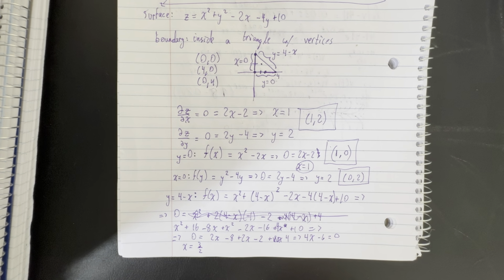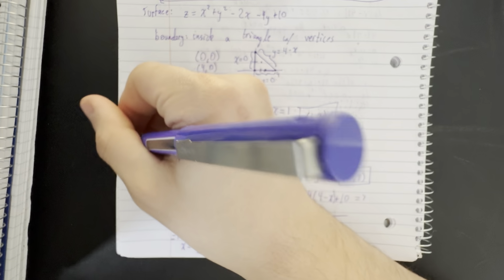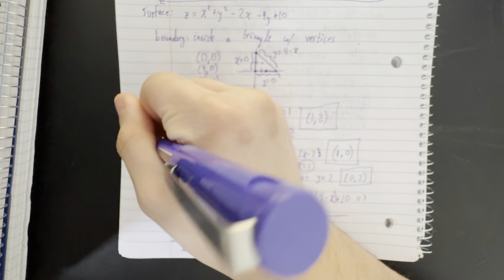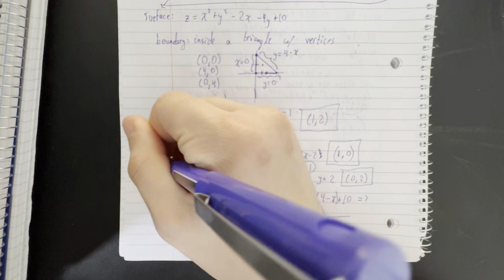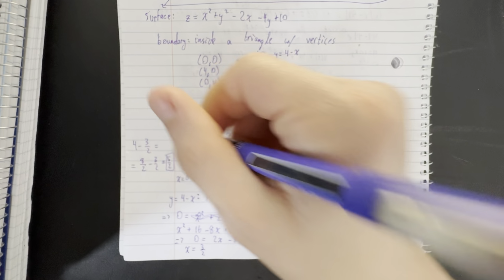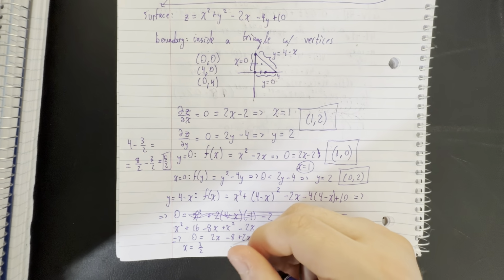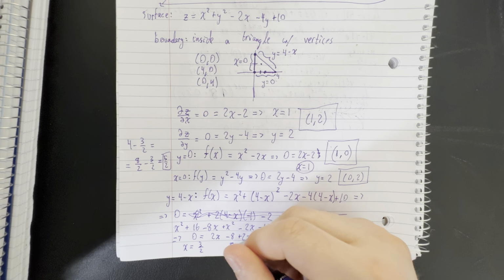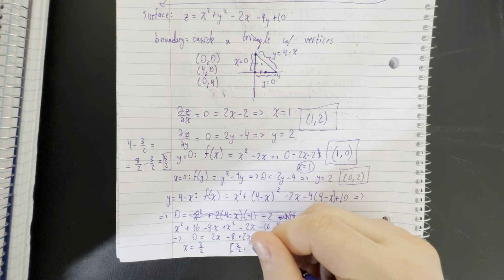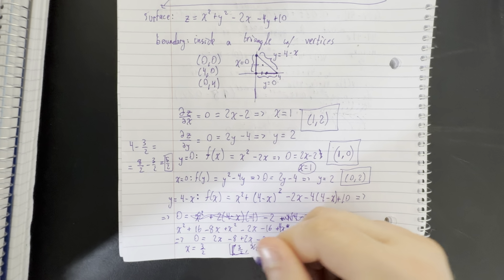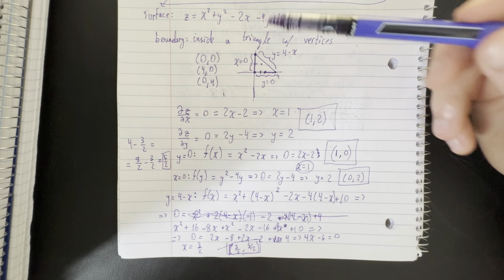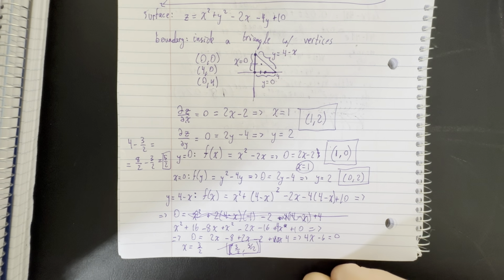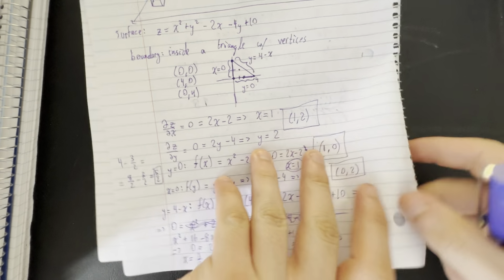Okay, and now we also know that in this case, y is equal to 4 minus x. So 4 minus 3 over 2, that's just 8 over 2 minus 3 over 2, and that's 5 over 2, right? So our final point that's important to us is going to be 3 over 2, comma 5 over 2. And we're going to plug all of these points back into the original function to tell us how high up they are, what z value they give us.